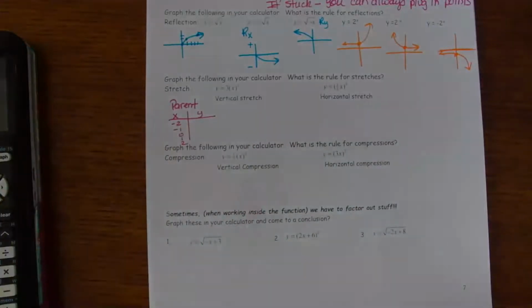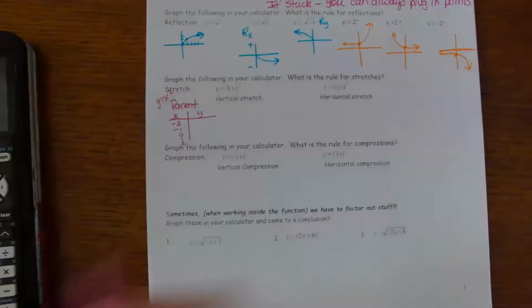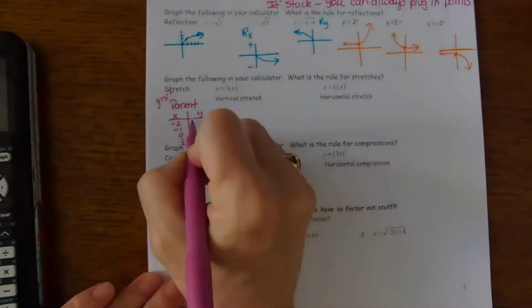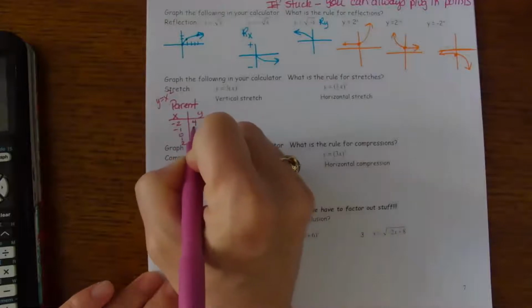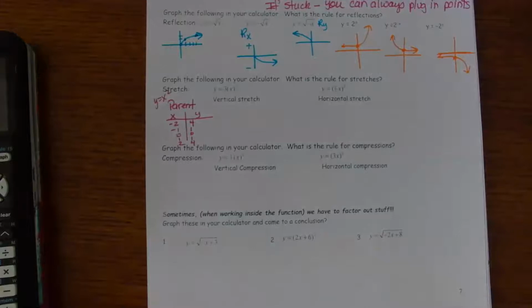If you take the parent, which is y equals x squared on this one, and you plug -2 in, what do you get out? 4. If you plug 1 in, 1. So those are what I would call your parent points, right? This is what the parent looks like.